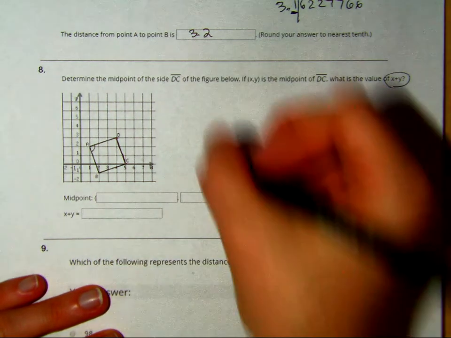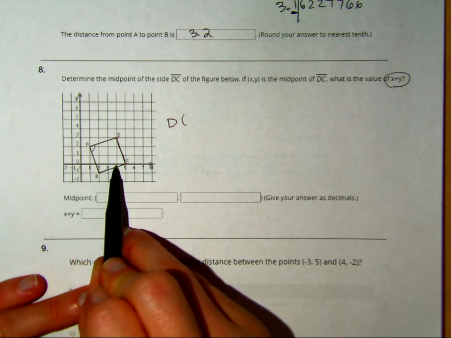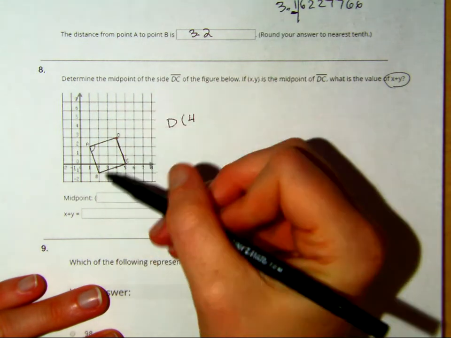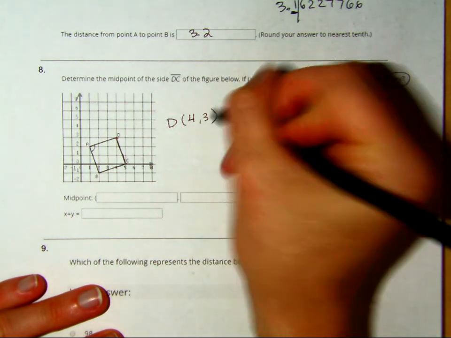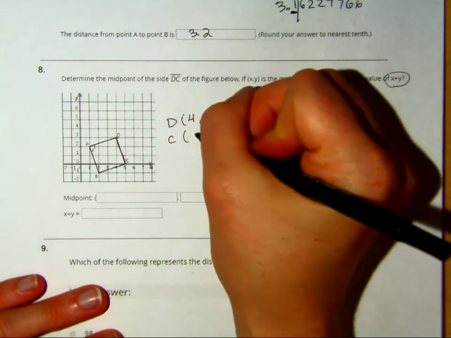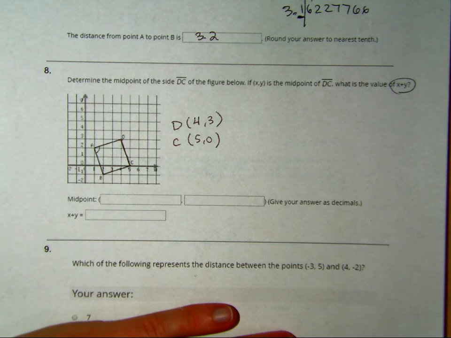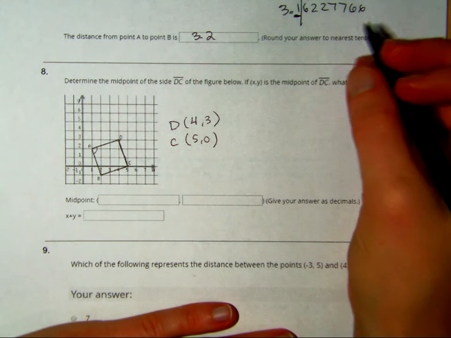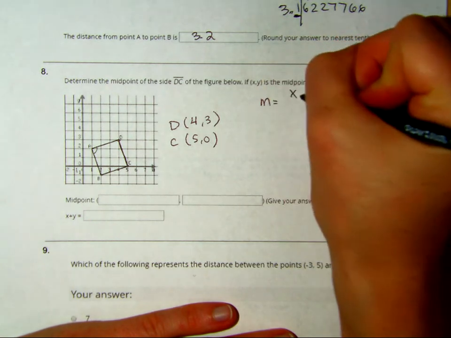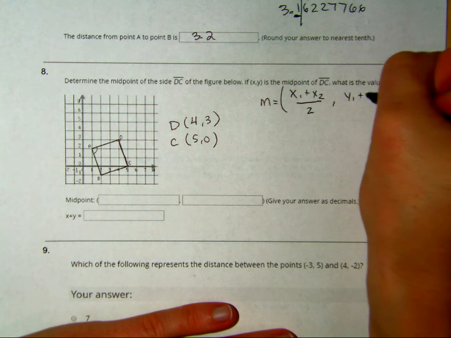So D is at 4, 3. 4 is our x value. 3 is our y value. C is at 5, 0. So midpoint is just the average of our x's and the average of our y's. So midpoint is going to equal x1 plus x2 divided by 2 and y1 plus y2 divided by 2.